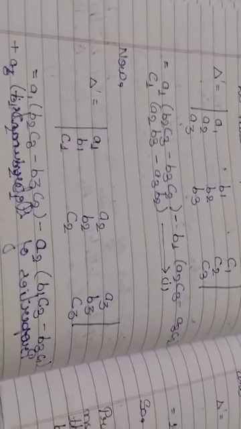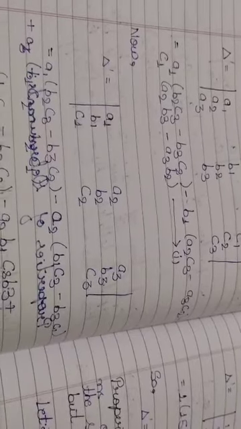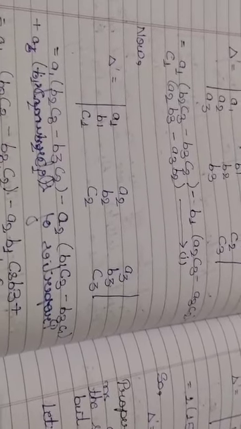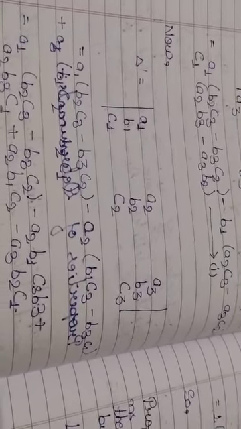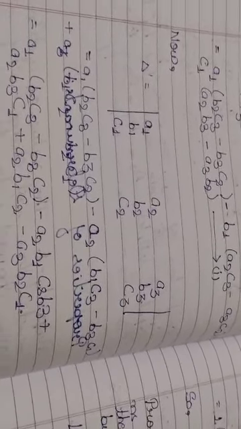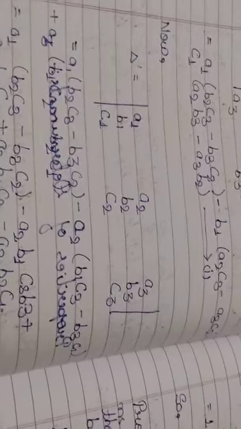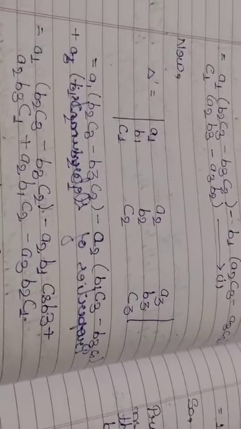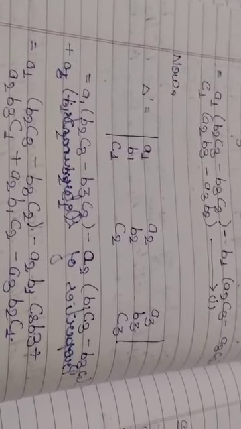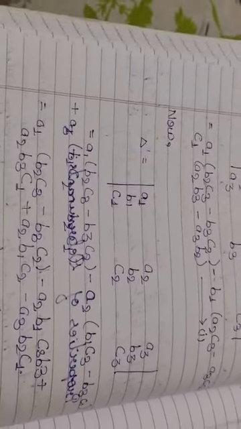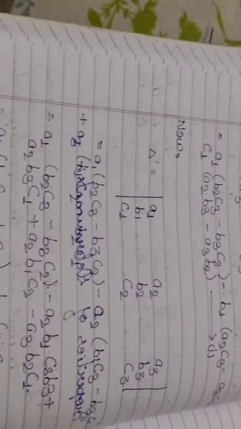Now delta dash is a1 b1 c1, a2 b2 c2, and a3 b3 c3, equal to a1 (b2 c3 minus b3 c2) minus a2 (b1 c3 minus b3 c1) plus a3 (b1 c2 minus b2 c1).